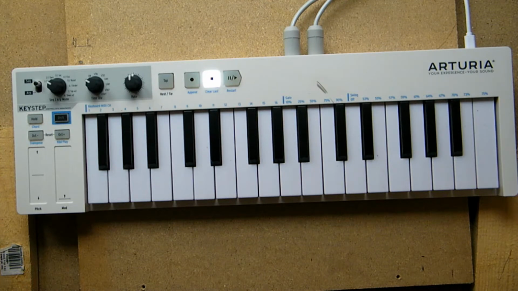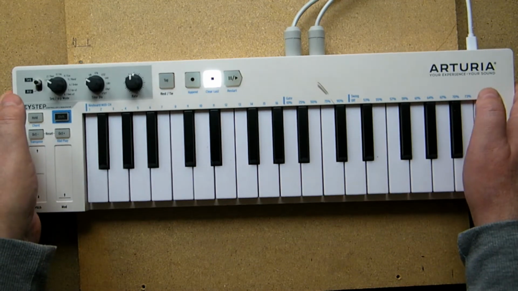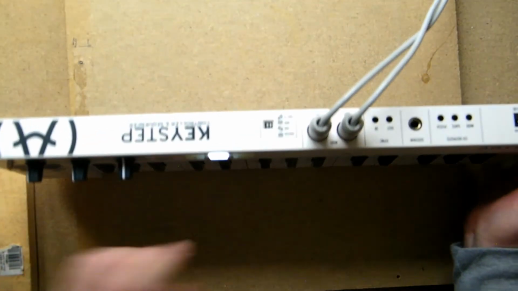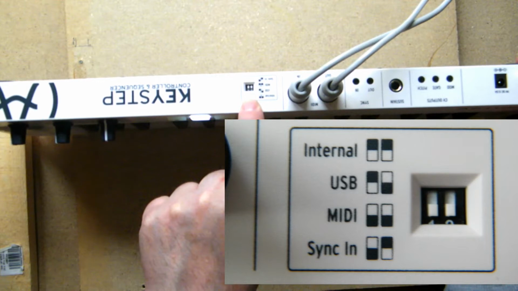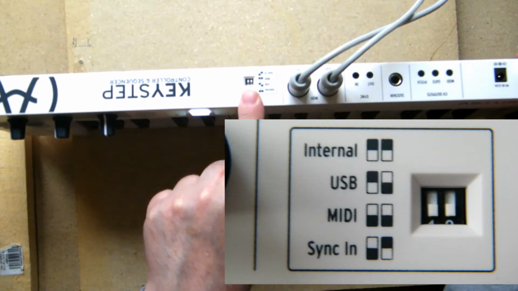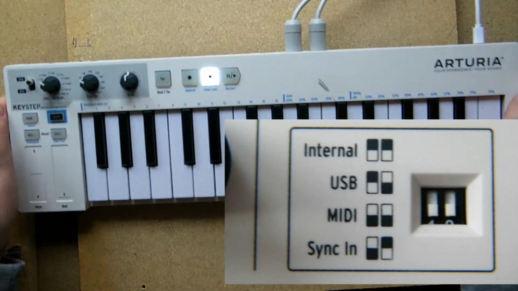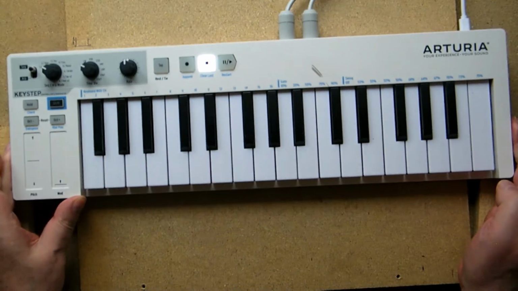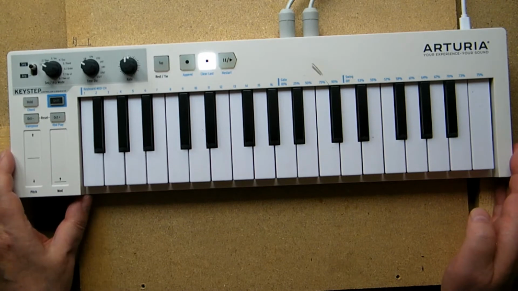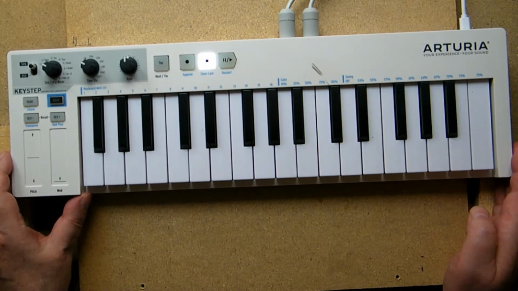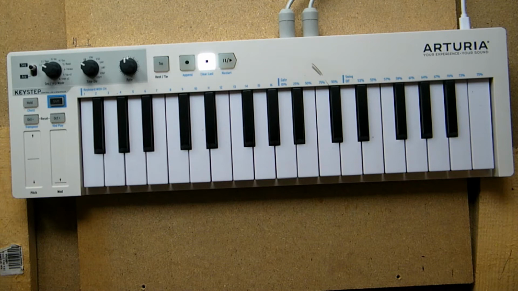One important thing is I control the switches at the back of the Keystep here. They must be switched to internal sync, otherwise the sequencer will not start without getting a clock signal from another device or from a DAW, and I don't want that because I'm going to use the Keystep standalone without computers and DAWs and without any other sequencers or controllers today.